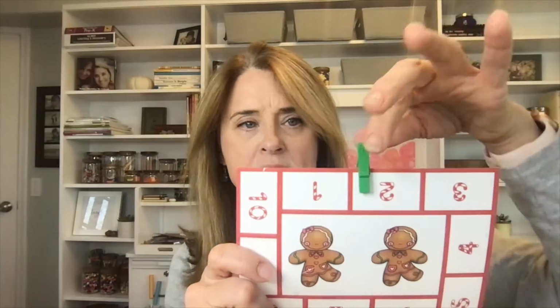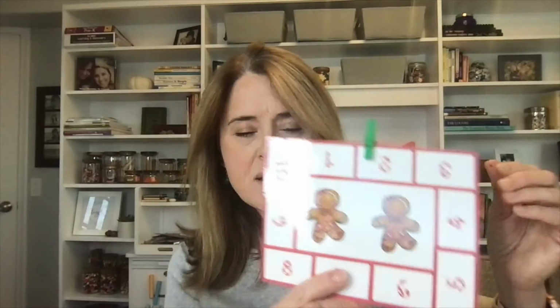They're a good size for kids, easy for them to hold. You probably would want to use bigger clothespins for younger kids, and this would be really fun and hard fine motor for pre-K if you wanted to try a tiny clothespin. But I have lots of different sizes of clothespins, so I just choose when I know where the kids are on any particular day. But that's some of my math activities.